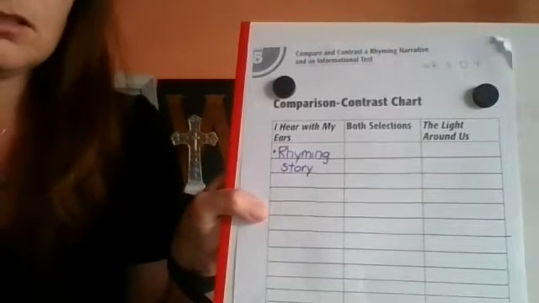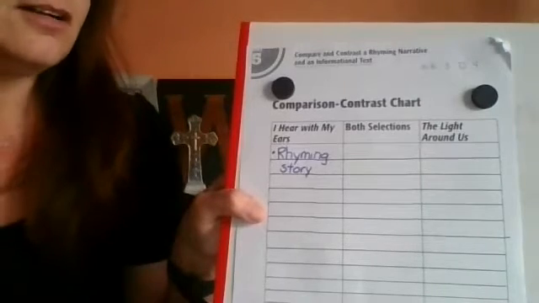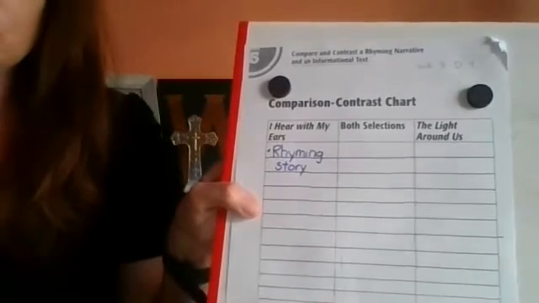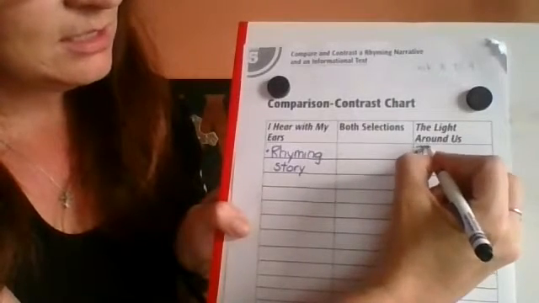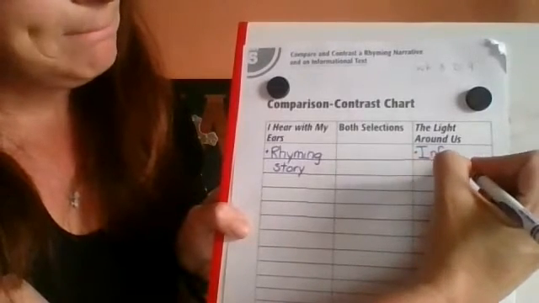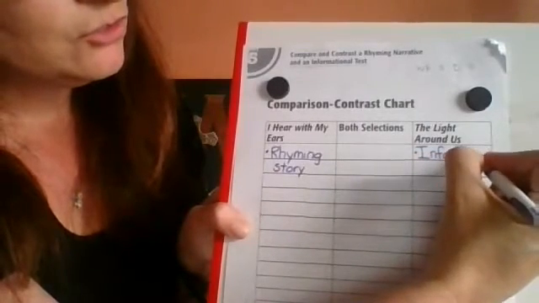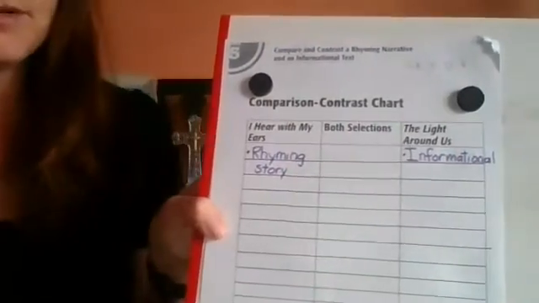Rhyming story. And what kind of reading was The Light Around Us? There's different things we could call it. We could say nonfiction, informational, different words we could use. I'm going to use the word informational. It's giving us information on a topic. Information. Oh boy, look how far that word went. That's a big one. Informational.